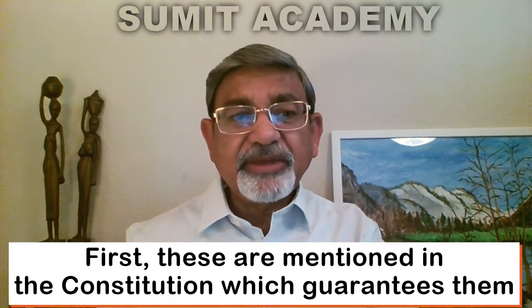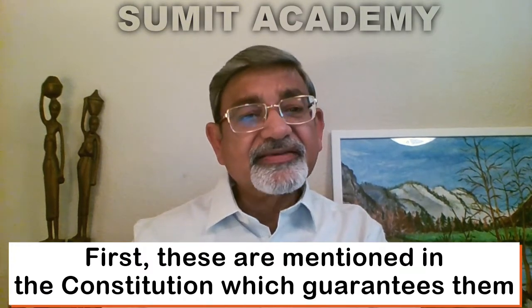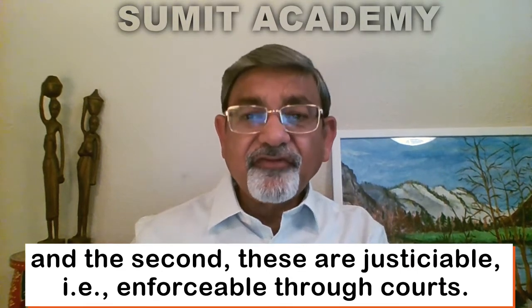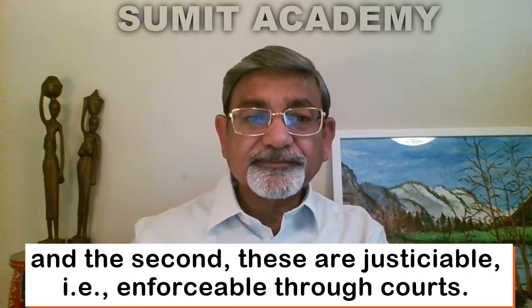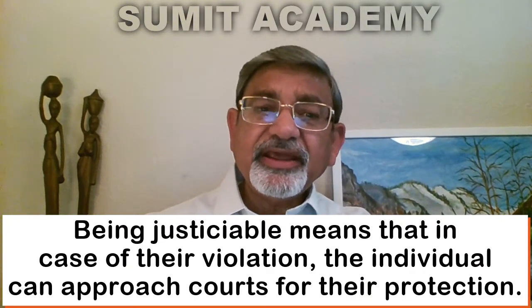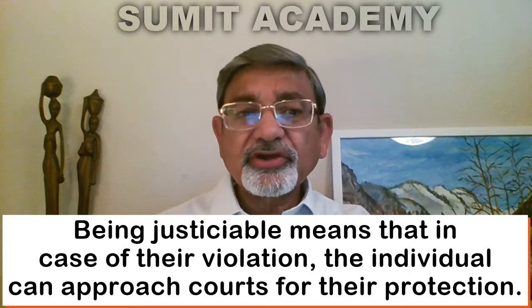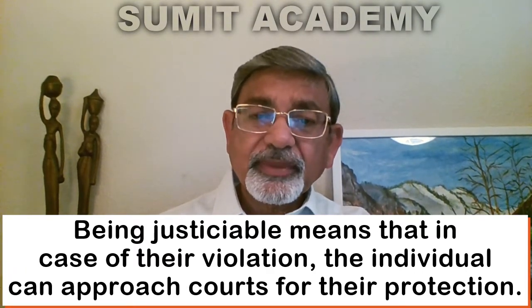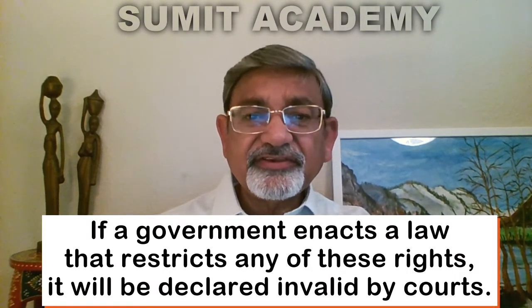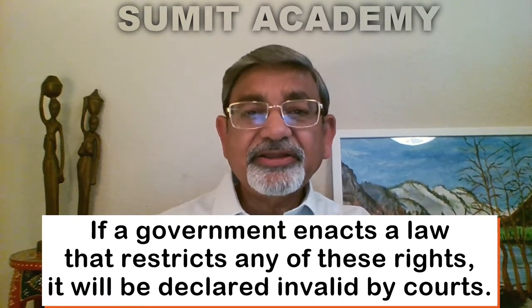First, these are mentioned in the Constitution, which guarantees them, and the second, they are justiciable, that is, enforceable through courts. Being justiciable means that in case of their violation, the individual can approach courts for their protection. If a government enacts a law that restricts any of these rights, it will be declared invalid by the courts.